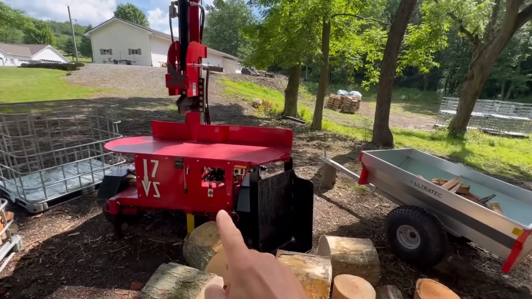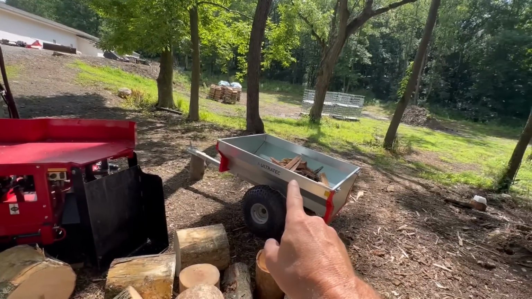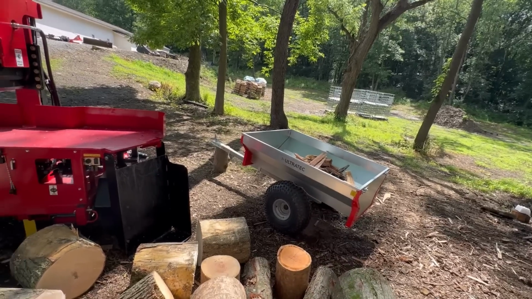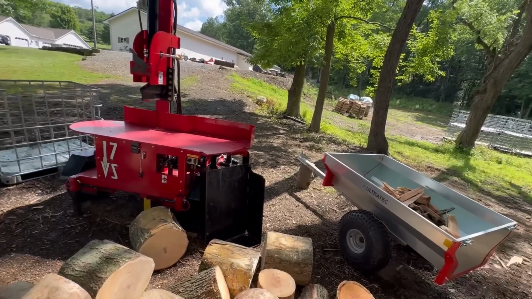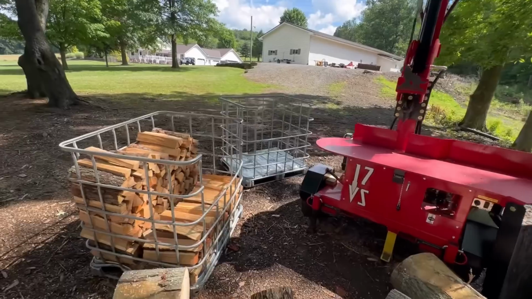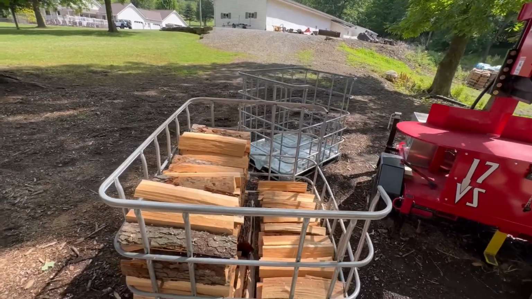And then all my chaff and everything that comes off of the splitter, the slash, goes right into the dump trailer, the Ultratech dump trailer. I can back the side-by-side up to that when it's full and pull that away. I've got my baskets oriented here, so when they're full, I come down and pick them up.